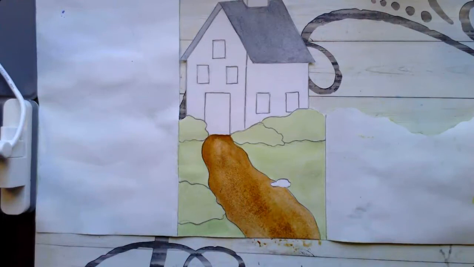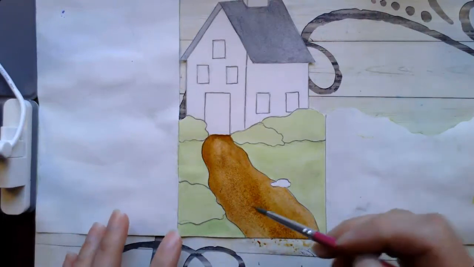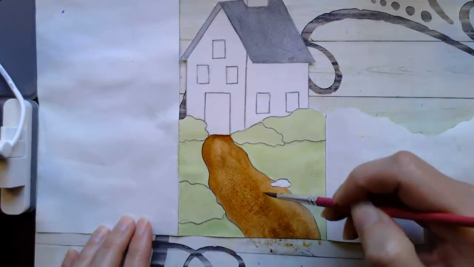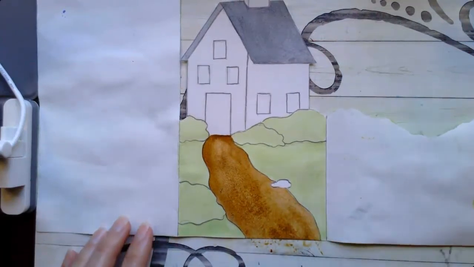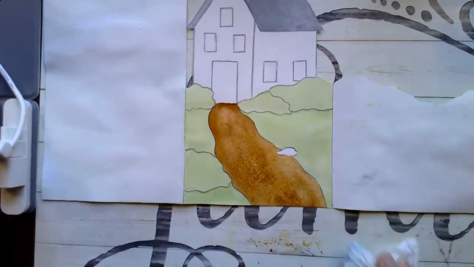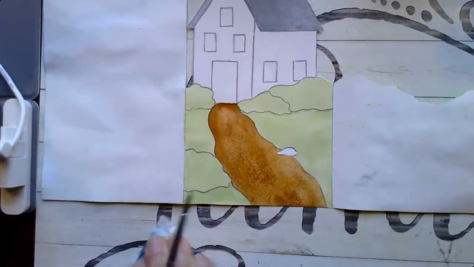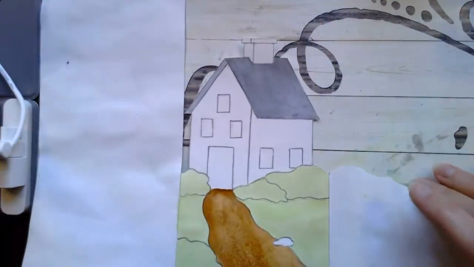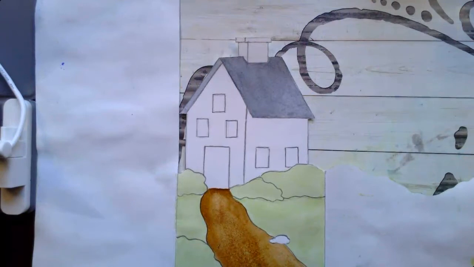Okay, so while I'm letting that dry, I'm going to think about what I'm going to work on next. Again, trying to make the best use of my time. Because when we are working with watercolors, we do have to allow for dry time. I'm also going to clean off any wet paint that I got in the area that I'm working so that I don't accidentally get it on my foreground or background.